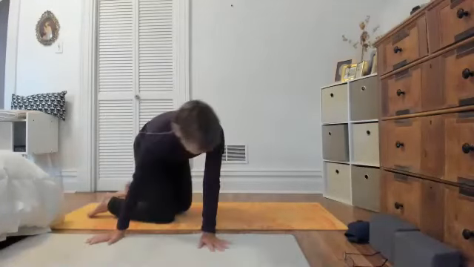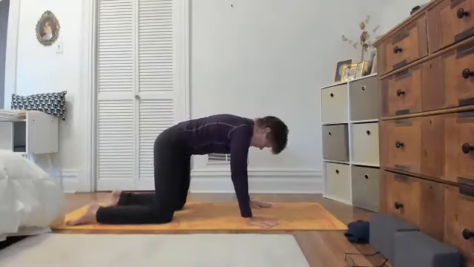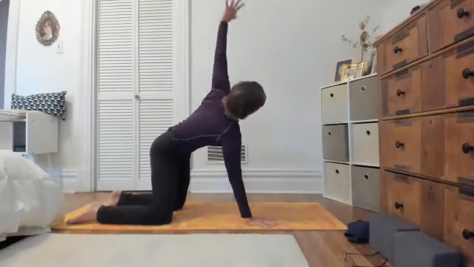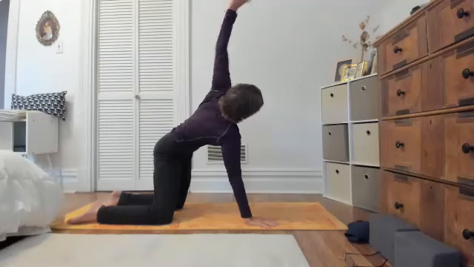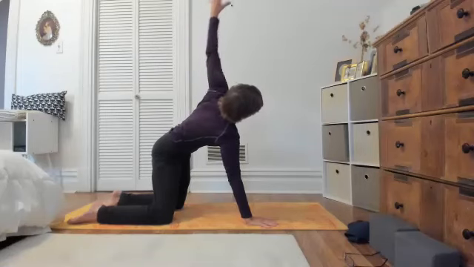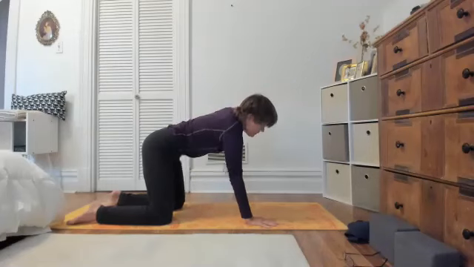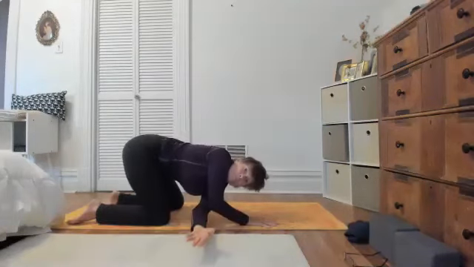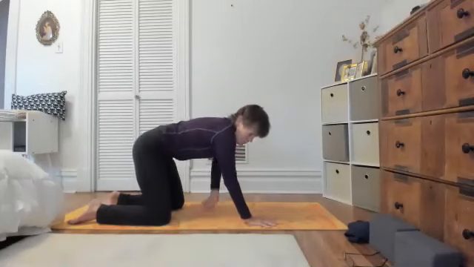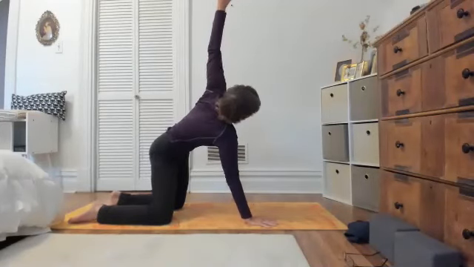And then we'll take the opposite side. So inhale and sweep the opposite arm up. Feel the length, feel that thoracic spine opening there, rib cage on that side, and exhale, you sweep through. A few rounds here, friends.